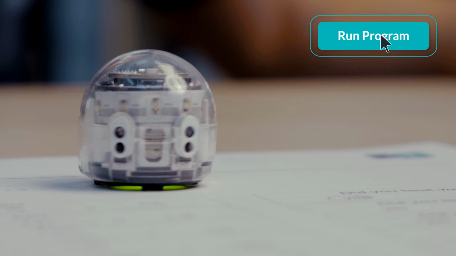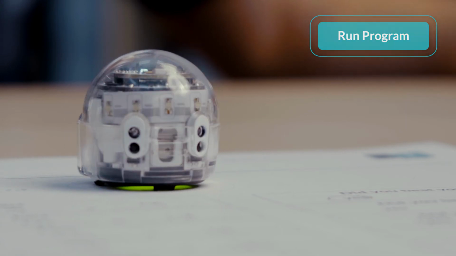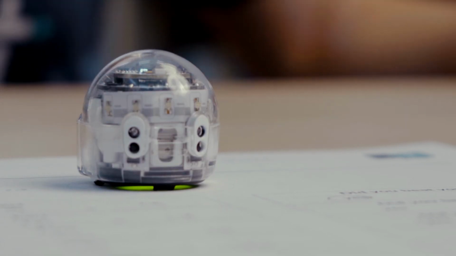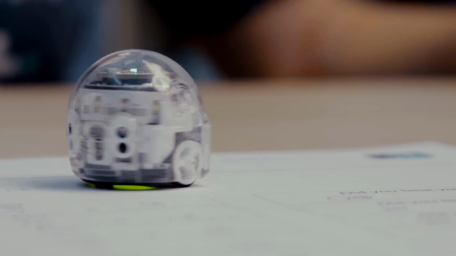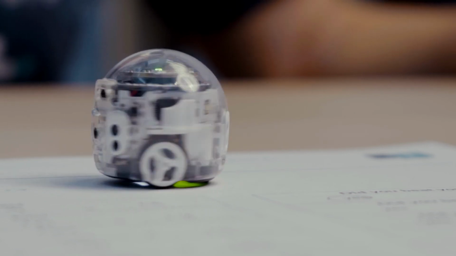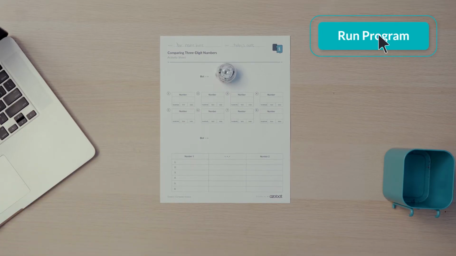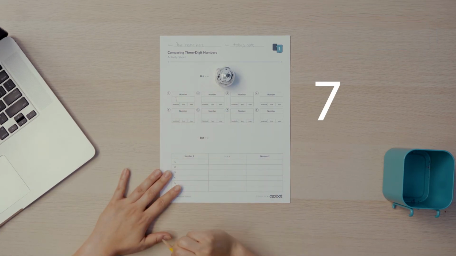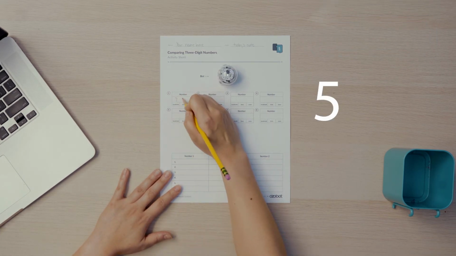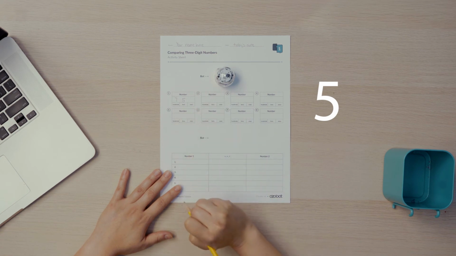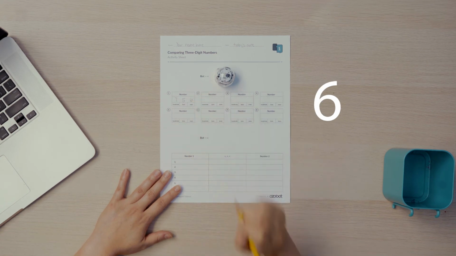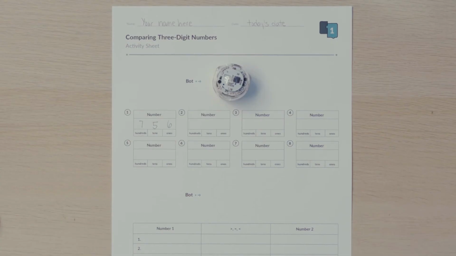Your bot will spin, wait, and say a digit aloud. It will repeat the sequence 3 times. You will record the 3 digits your bot tells you in the first box labeled Number. My bot chose the digits 7, 5, and 6.